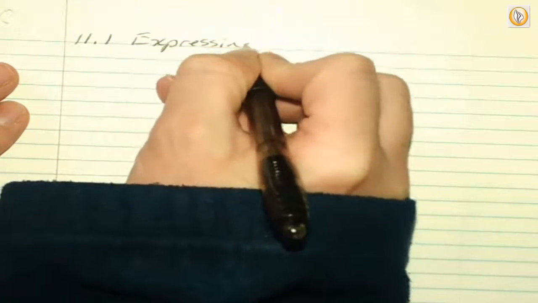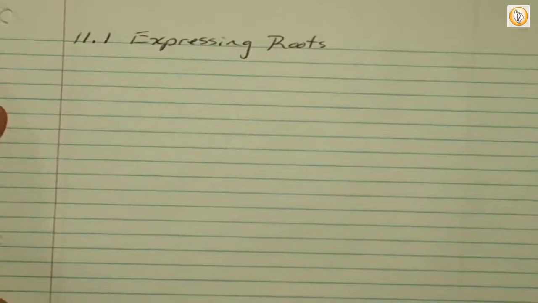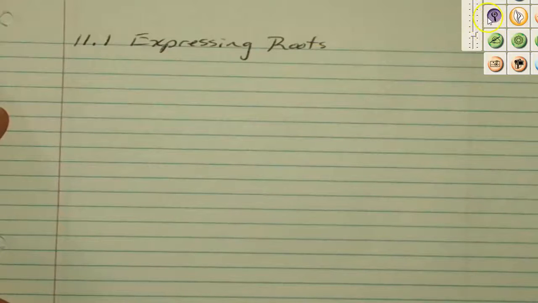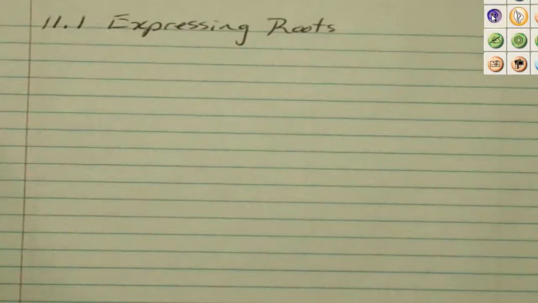11.1, expressing roots. We are doing radicals. Now, this isn't bad. The radicals tend to freak some kids out. Those kids that may not be real strong in math, it may stress them out. Okay? Or, and I've seen this happen, some kids actually do really, really well with radicals. It's like they just get it. So don't freak out. We're going to go slow and steady. Take good notes. I've got a lot of notes today.